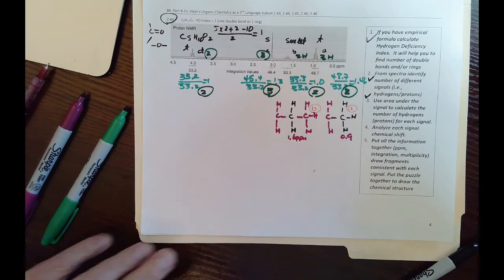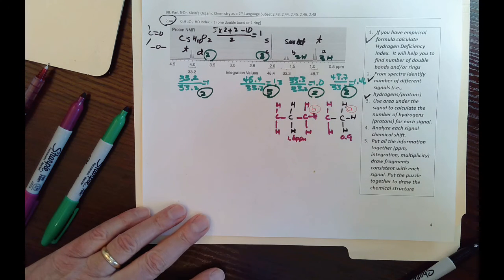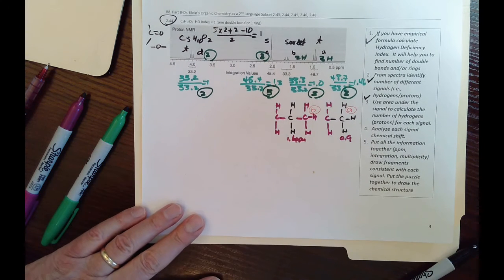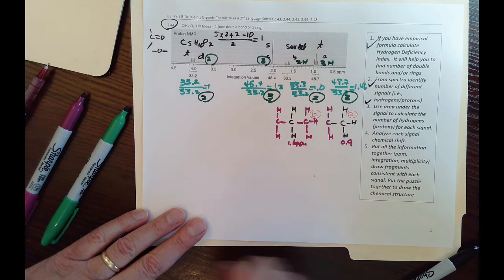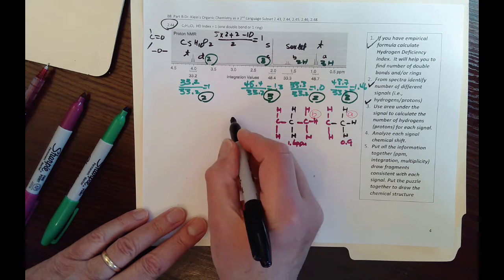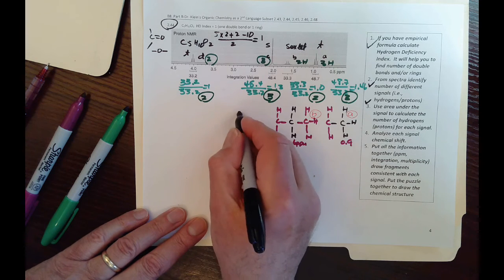So let's go look at the C. C is a singlet, so it makes it basically easy. There's nothing next to it. So this would be a little bit of a challenge. So I'll draw something. So we have 3 hydrogens.